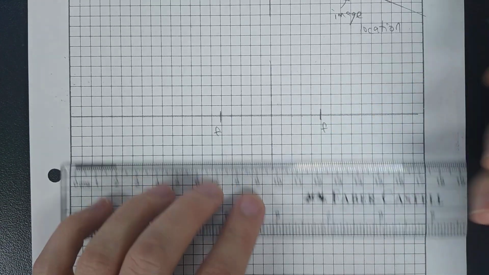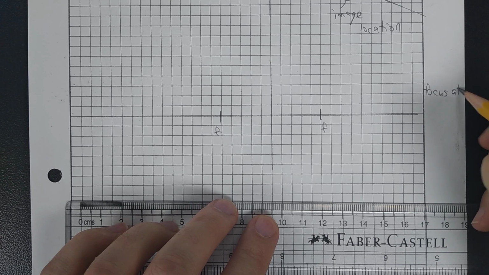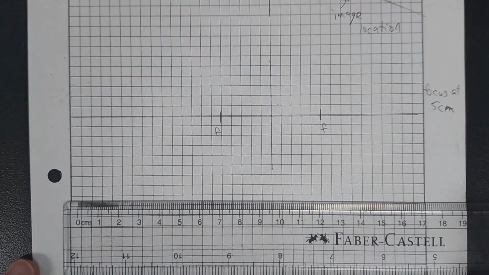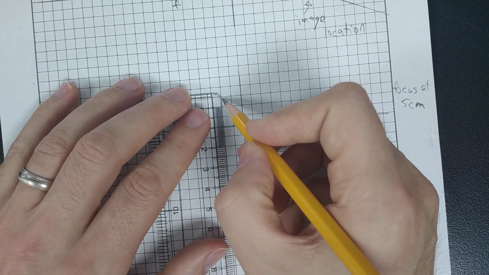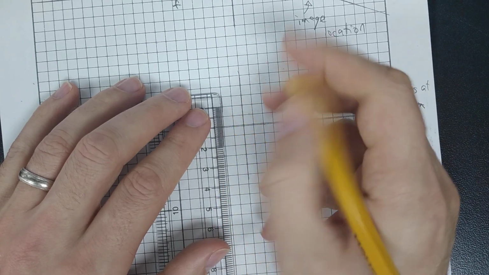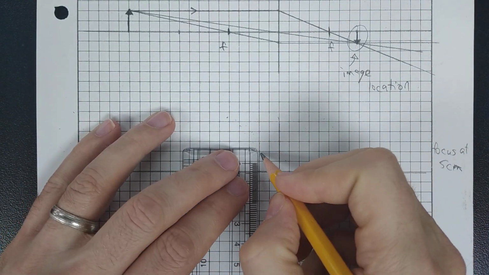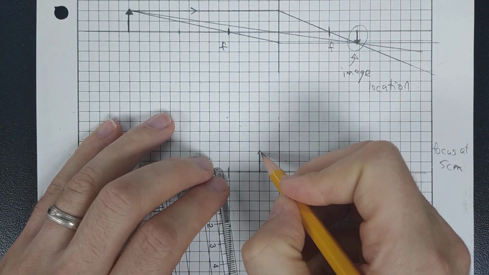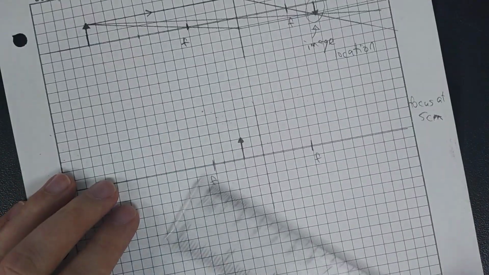Focus on the other side as well. So the focus at 5 centimeters. All right, and then I'm going to draw my object closer to the lens than the focal length. So this object is two squares tall, so 2 centimeters tall on our scale. All right, and it's inside the focal length.